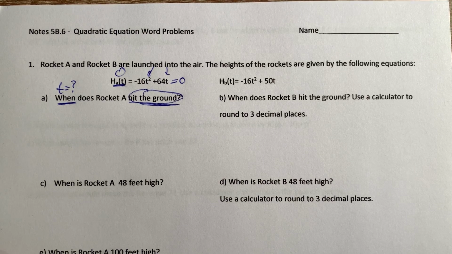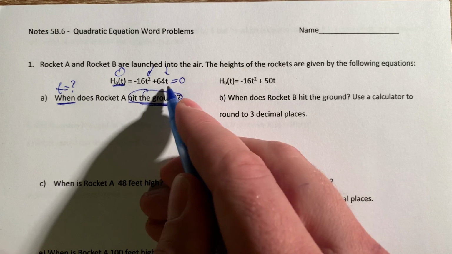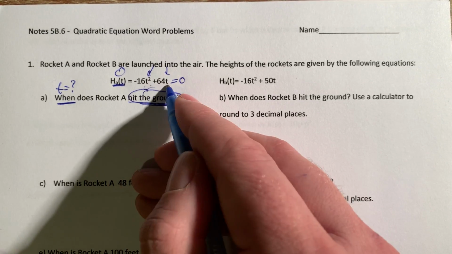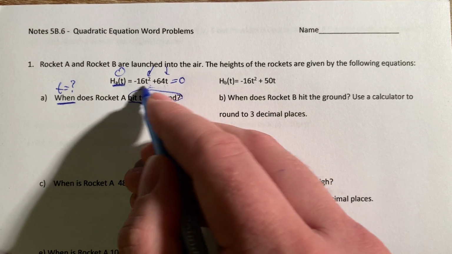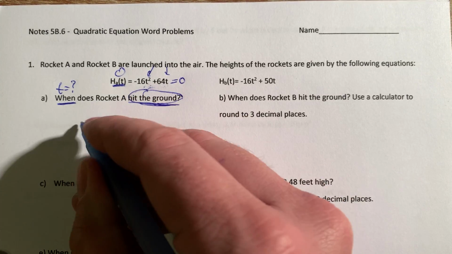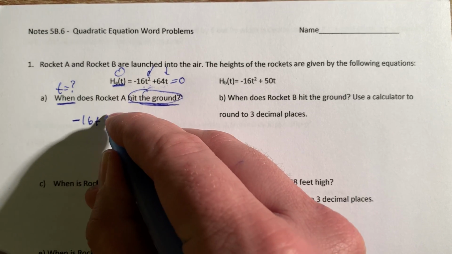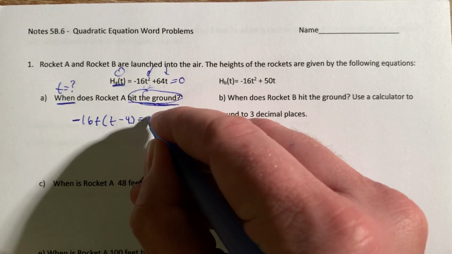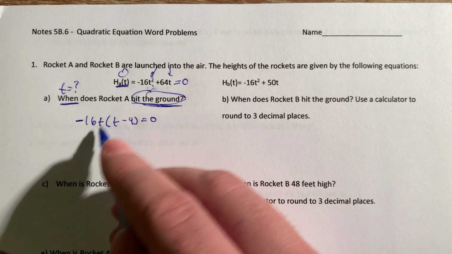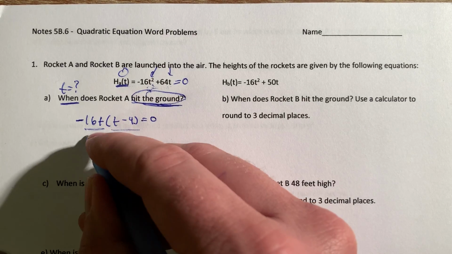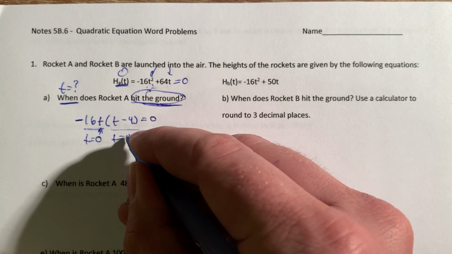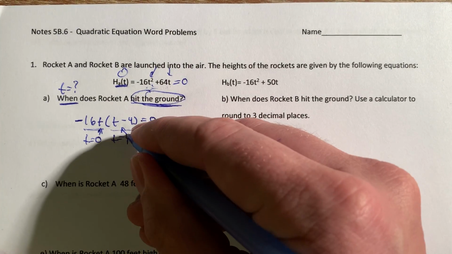Go ahead and solve this equation on your own. And hopefully you were able to see that you can factor this. We always want to start by trying to factor, and I see they have a common factor of t and a common factor of negative 16. Whenever there's a negative in front, we can factor it out. So I'm going to factor out the negative 16t times t minus 4 equals 0. So we factored this, and now it's just two things multiplying to make 0. And so the two times it's equal to 0 are t equals 0 and t equals 4. Those will make this equal to 0.